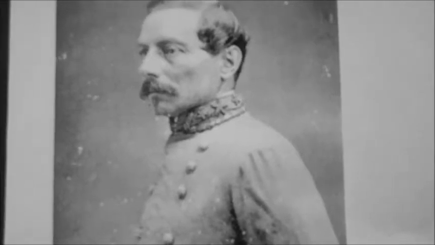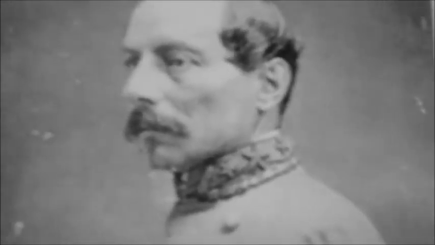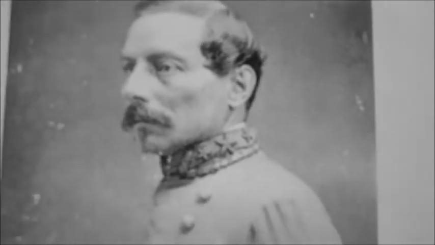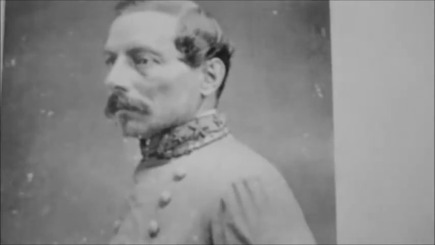Beauregard positioned his troops on all land around the fort's army. The attack on Fort Sumter marked the beginning of the fighting in the American Civil War, which will turn out to be one of the bloodiest wars in American history.